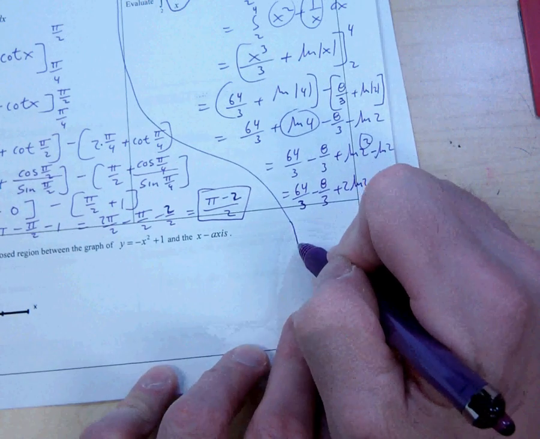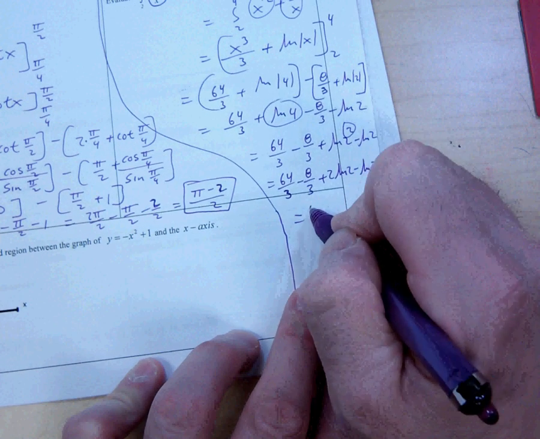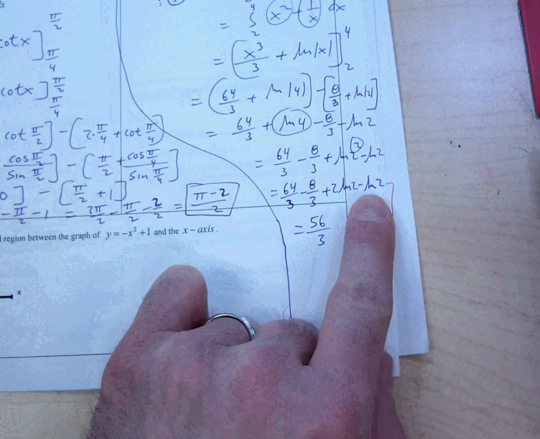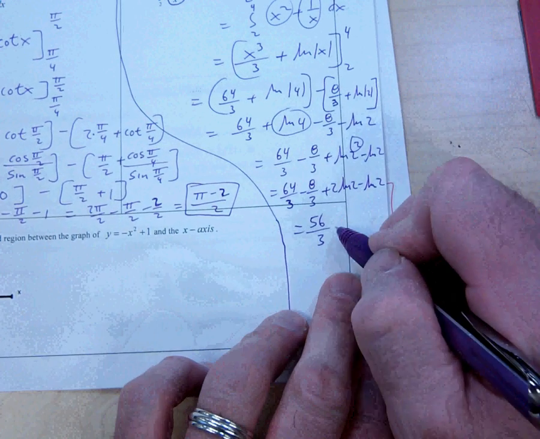So at this point, that gives me what? 56/3. What's 2 ln of 2 minus 1 ln of 2? 1 ln of 2?